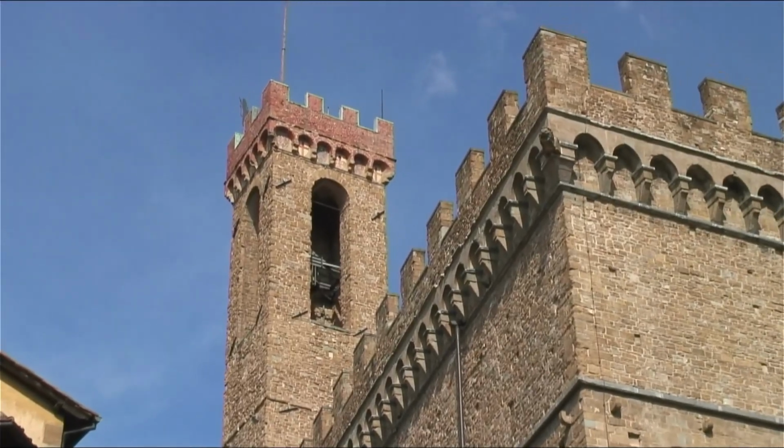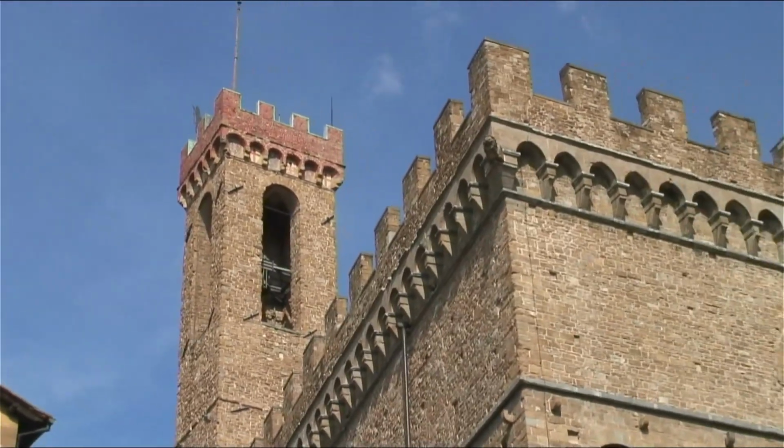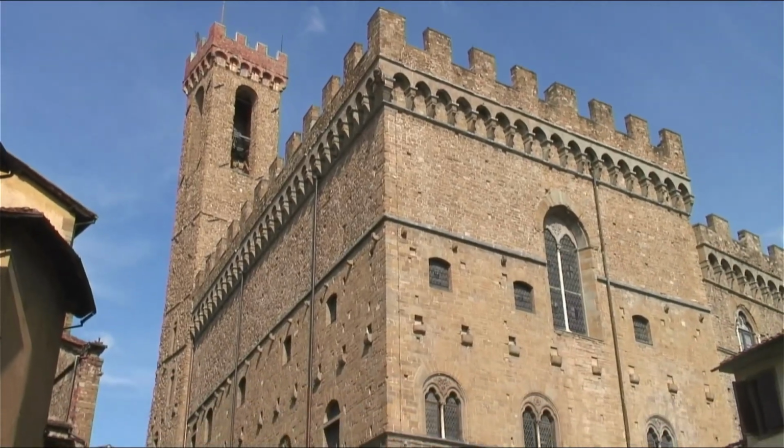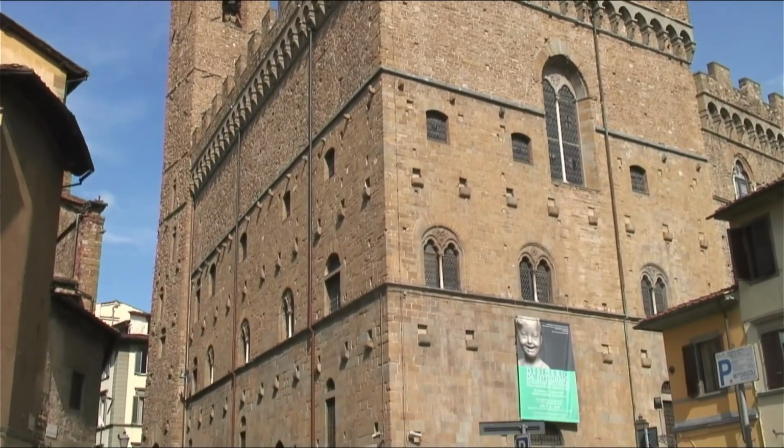This is Bargello, the old prison from the 1500s. Now an art museum.